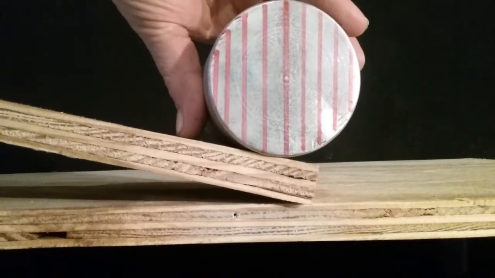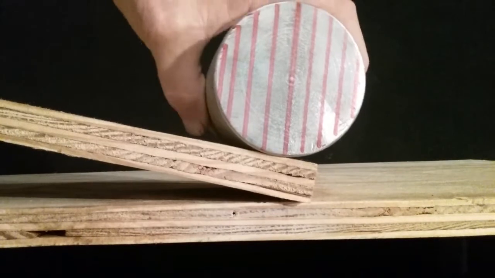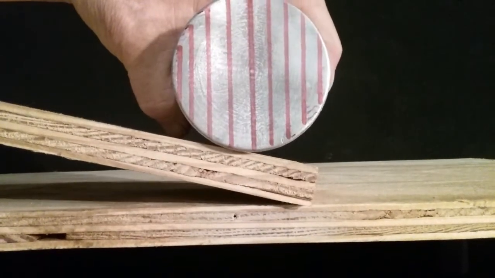Let me set this up where it stays so I can use both hands again. I'll pull this back a little bit.